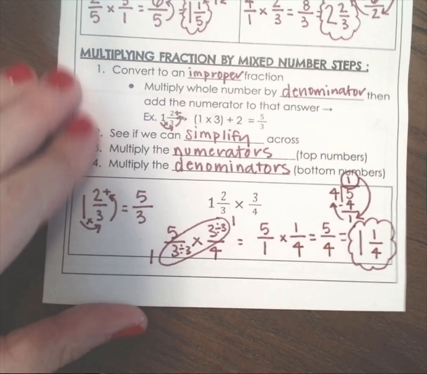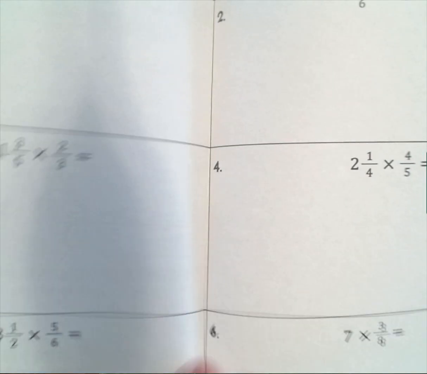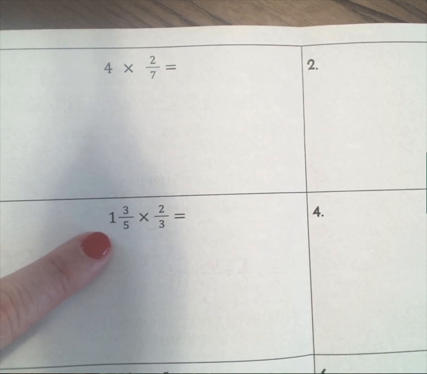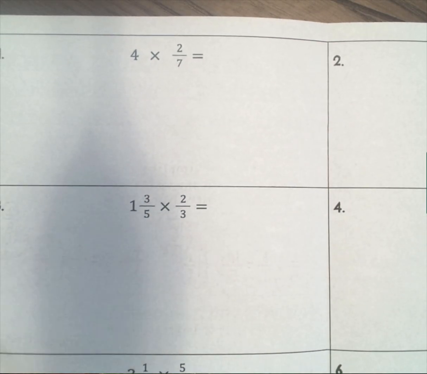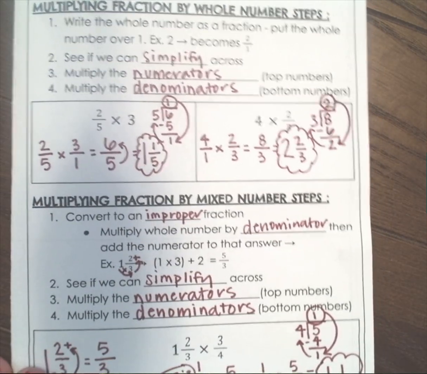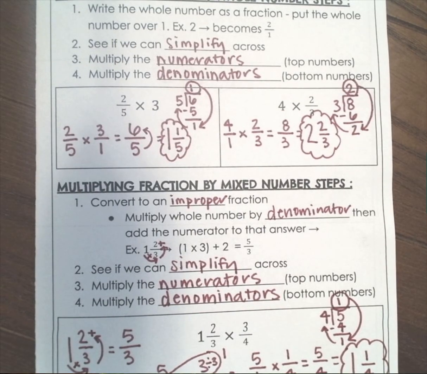All right, 6th grade, go ahead and flip to the inside. You have 6 problems that you're going to be working with. Some of them have whole numbers, some of them have mixed numbers. Flip back to the front and check those steps as needed. If you have any questions, let us know. Just remember to always simplify your answers before you submit on Canvas, and you've got this.